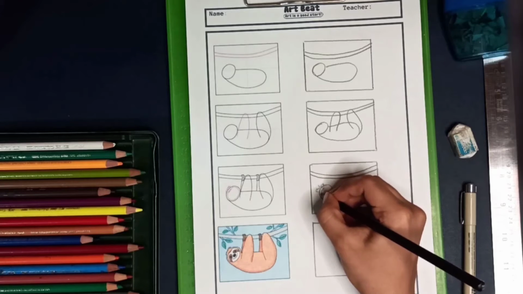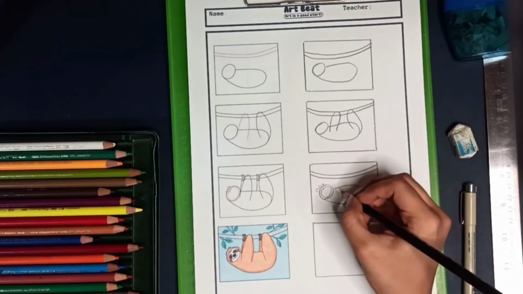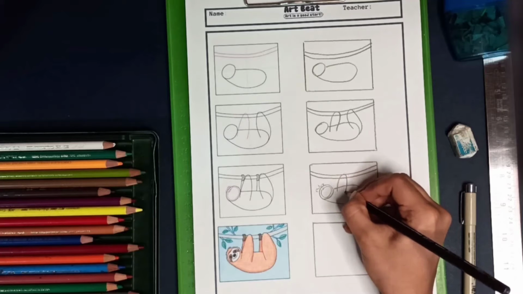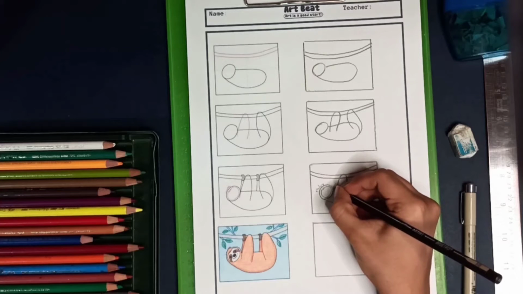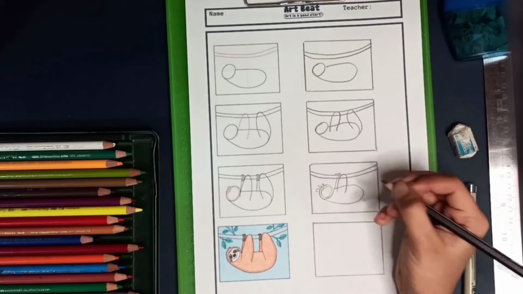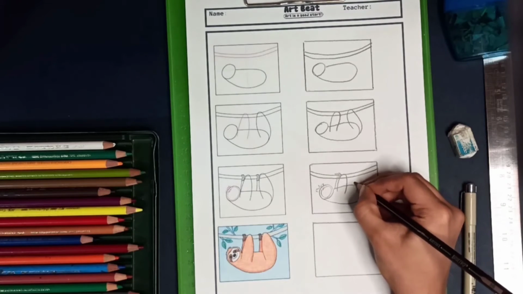So let's add our basic shapes of the branch, sloth's head, sloth's body as well as its legs very lightly. Over this we will draw out the sloth's fur, which will be small triangular shapes that draw out of the head. Also add in a small circle inside the head to show the face carefully.